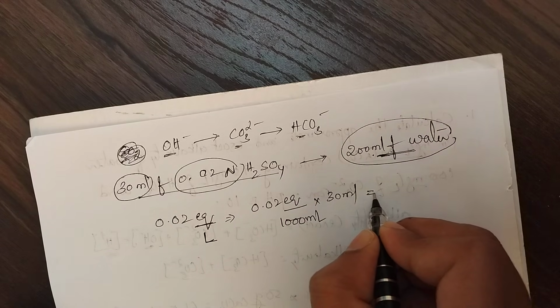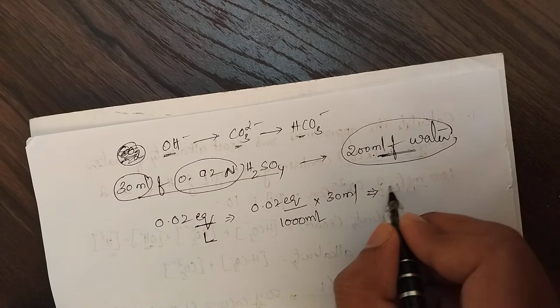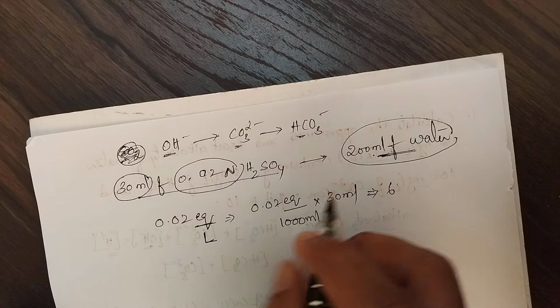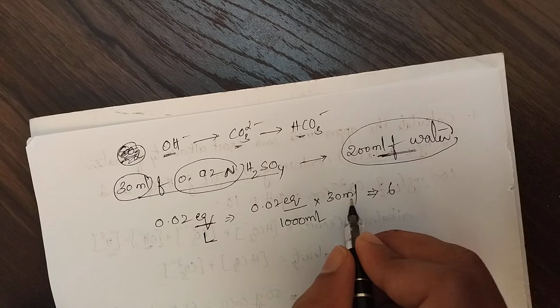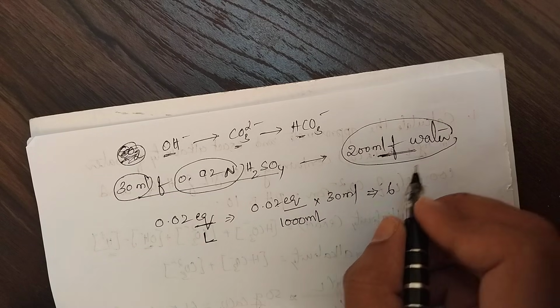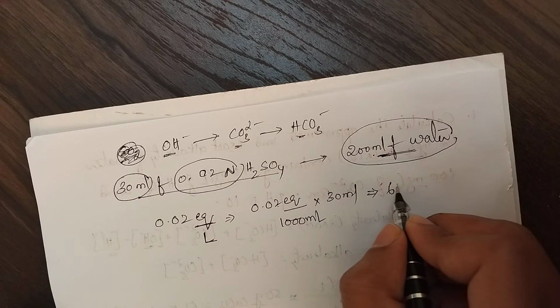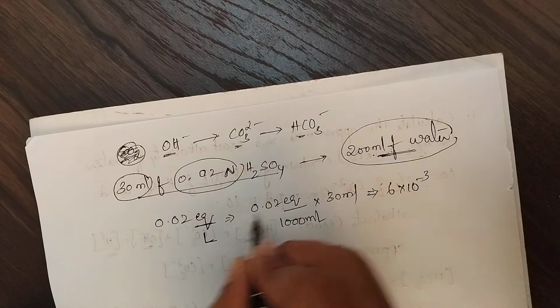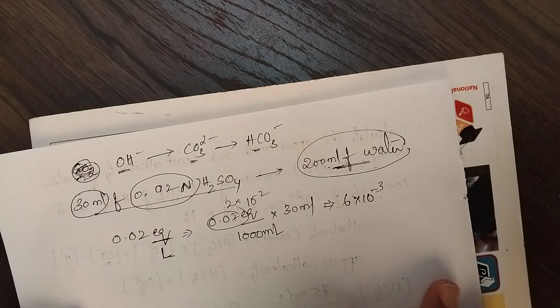That is equal to 2 into 3, 6, 10 power minus 3. This is 2 into 10 power minus 2.